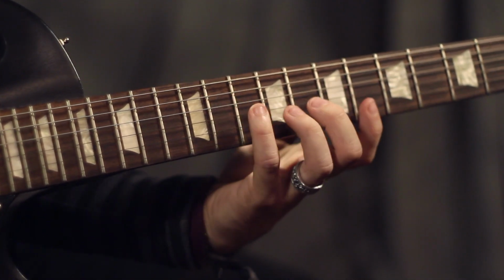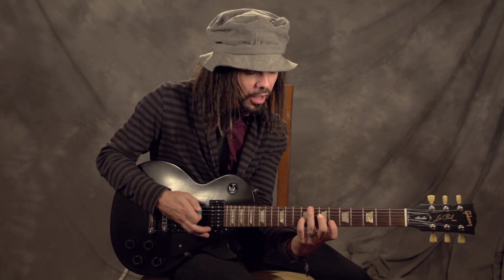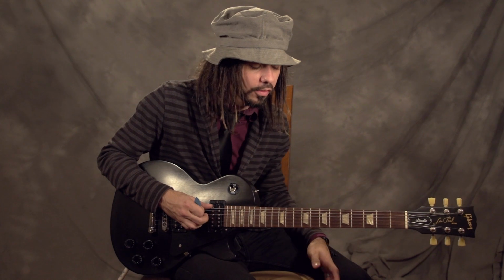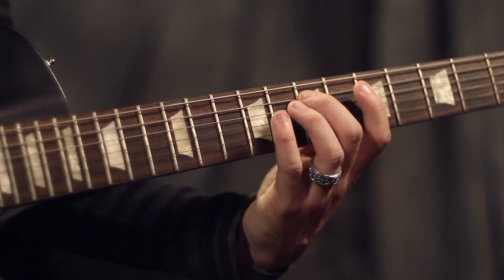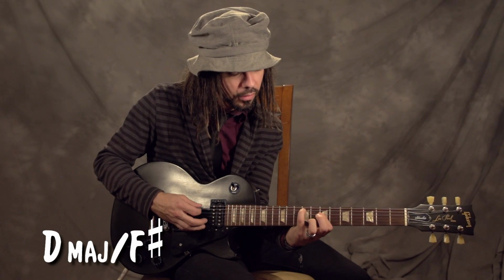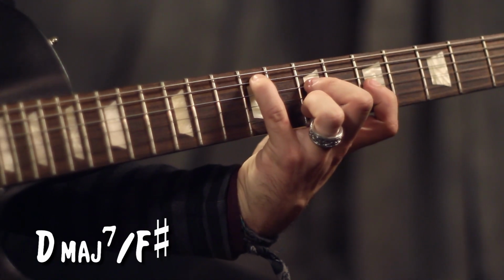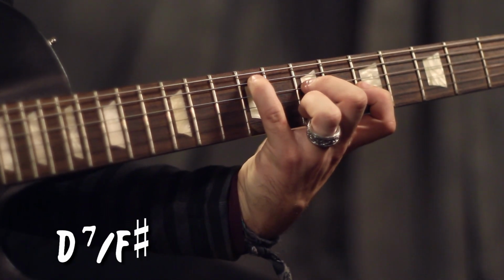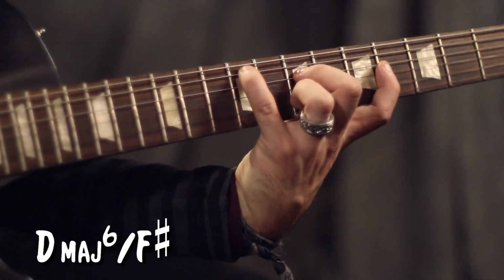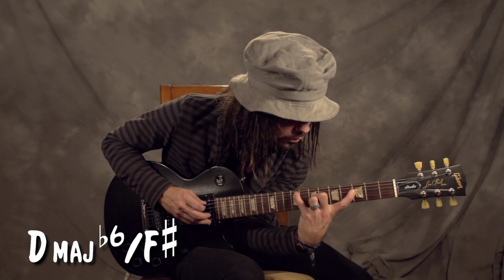So you can really get creative there, and there's a lot of awesome chords that we're going to touch on. So the next set of strings, you're going to do the same thing. 1, 2, 3. Major, major 7, flat 7 with the third in the bass, major 6.